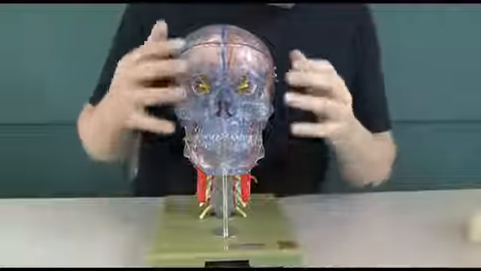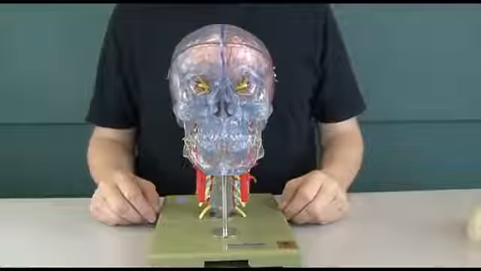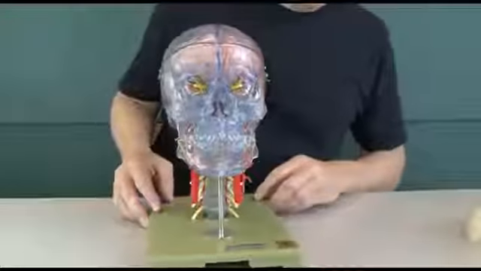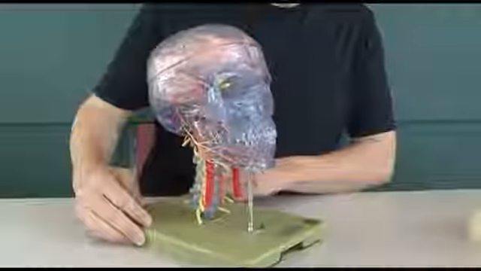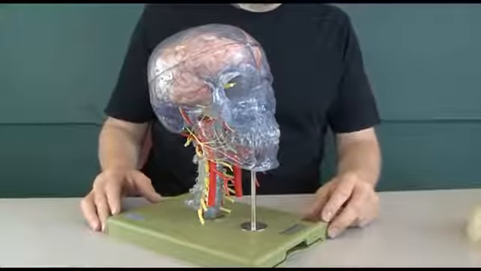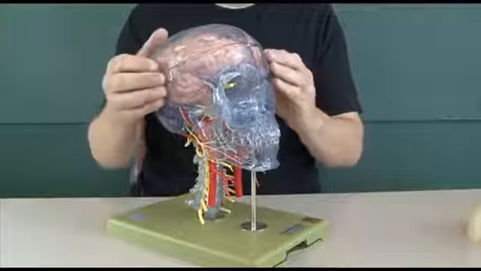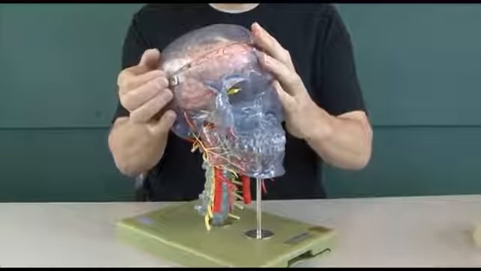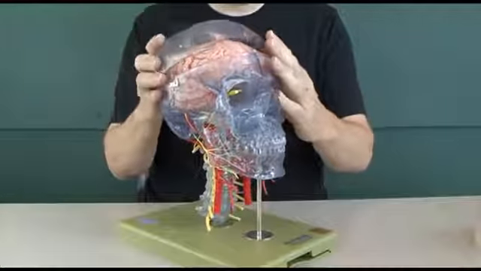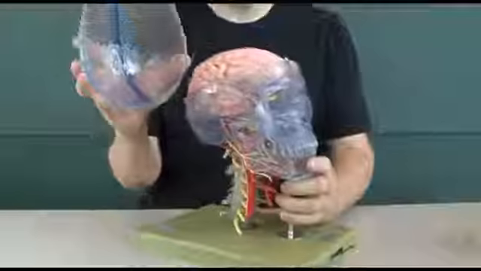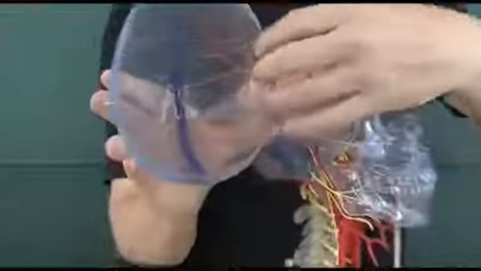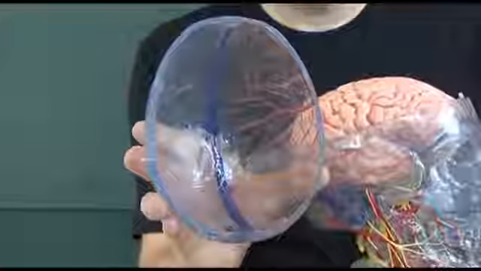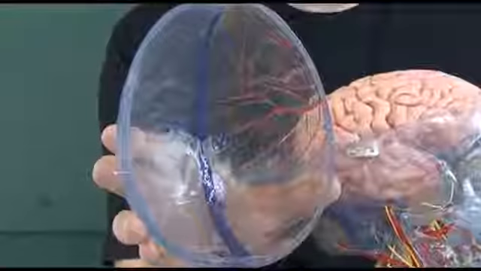So here we have a model of the whole skull to show the relationship between the skull and the brain. So we can see the various bones of the skull, and conveniently the top of this skull has been cut off for us, so we can take out the lid of the skull, revealing the lid of the skull here with some blood vessels. These are actually the blood vessels of the meningeal arteries.